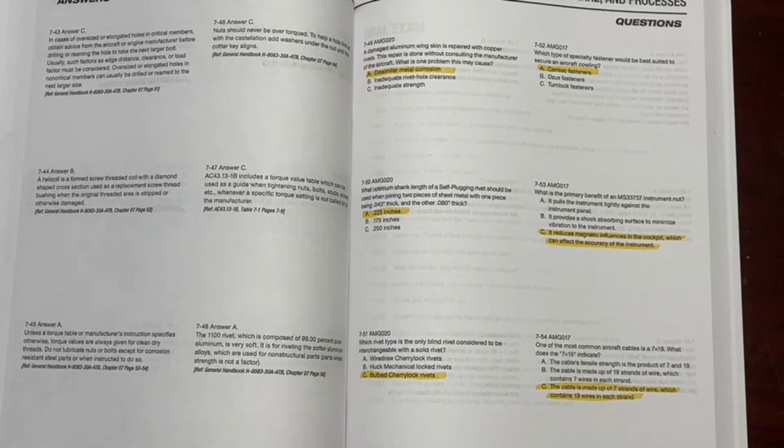748. An 1100 aluminum alloy rivet is a soft rivet not suitable for high tension applications. A. True, B. False, C. Cannot be determined. The correct answer is A. True.